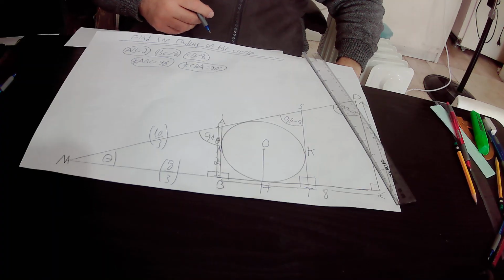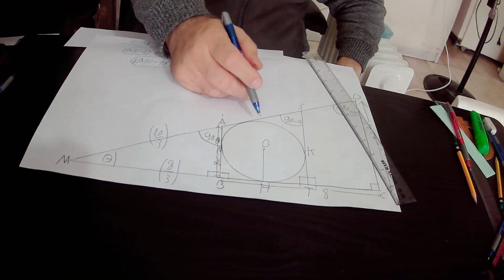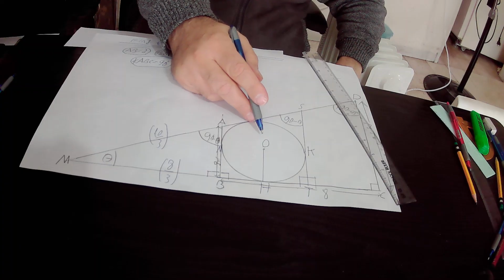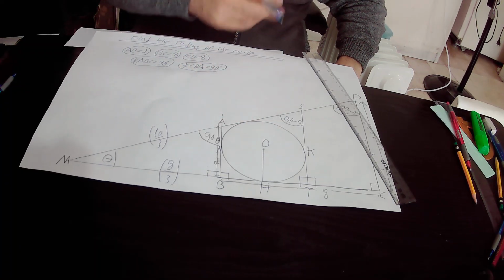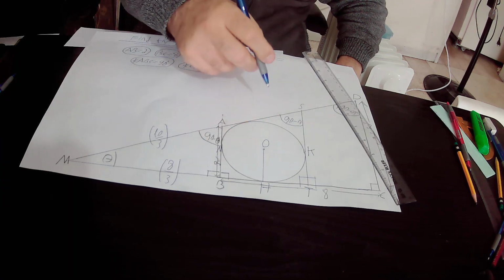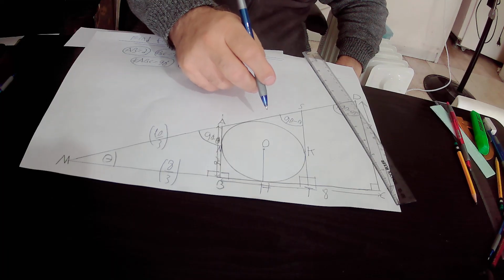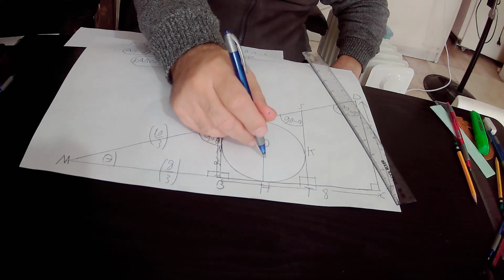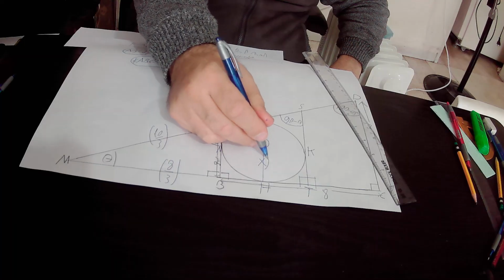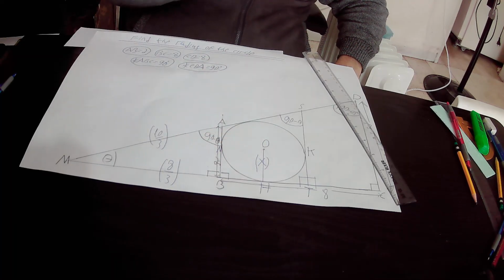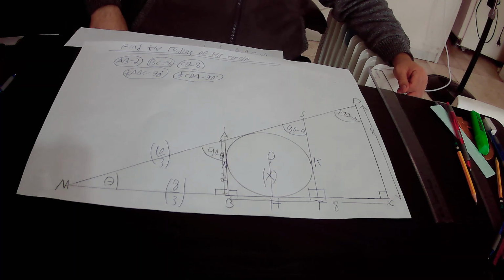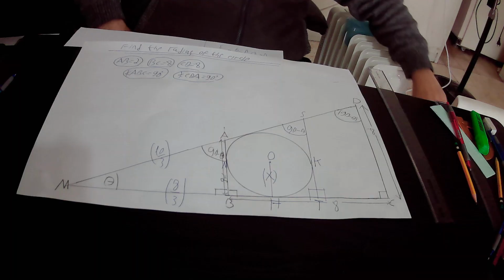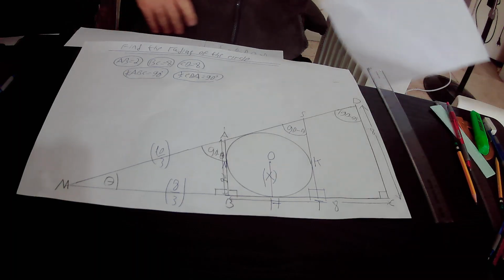So here we have point O, the center of the circle. Point H is a point on the circle itself. This is exactly the definition of a radius. So OH is the radius of the circle, that is equal to X according to our definition. We can implement here rule 1. I repeat quickly on rule 1.